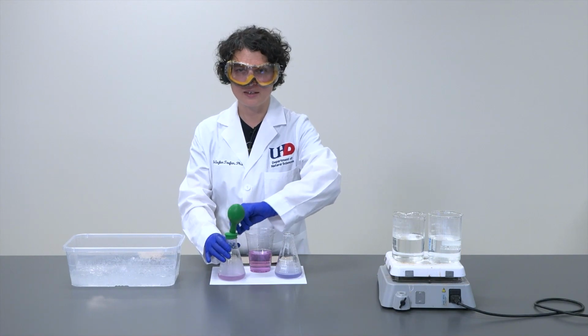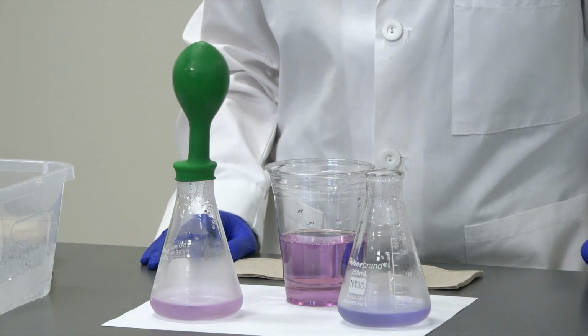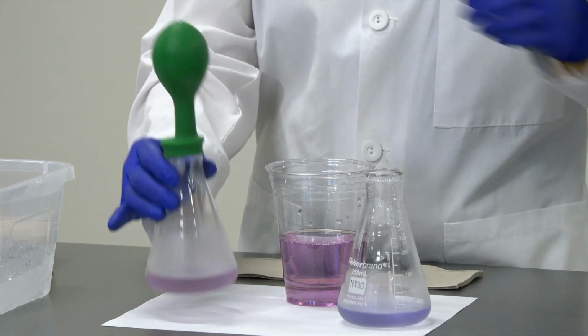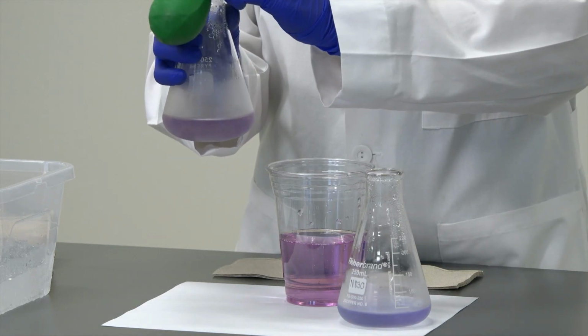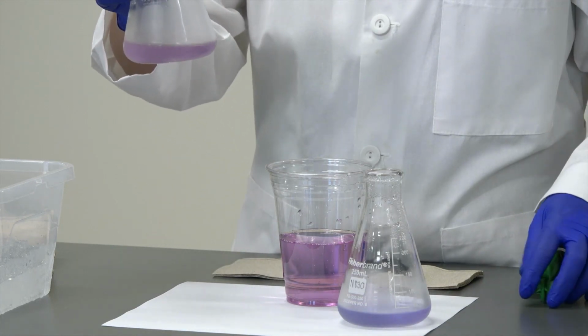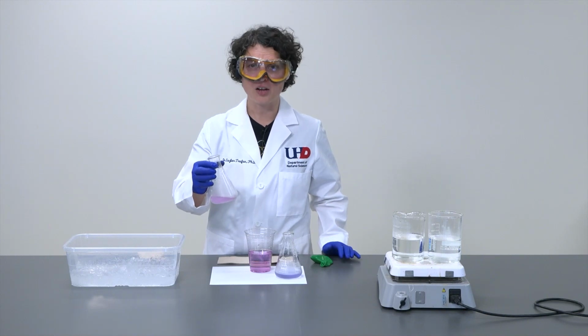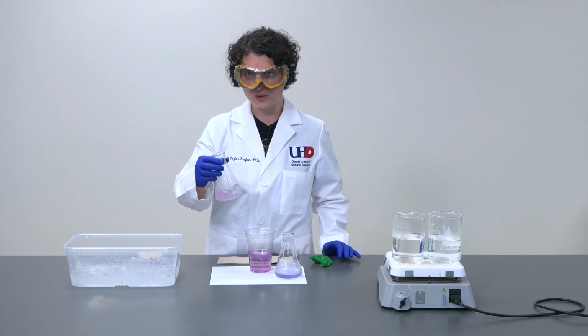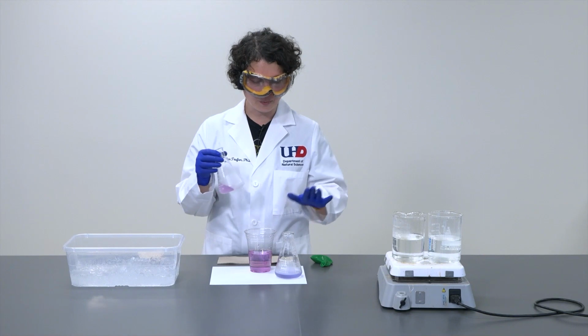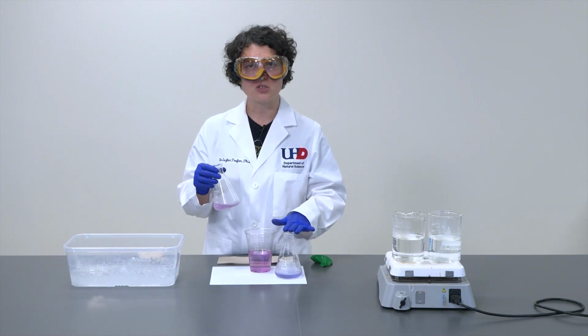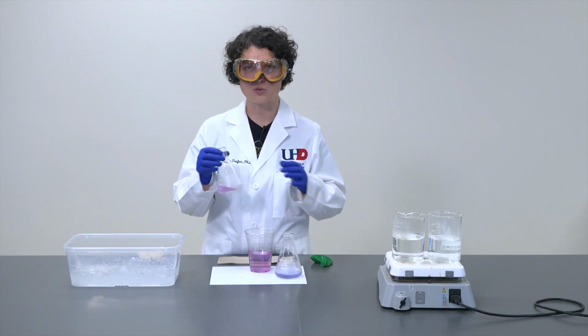So now let's see if this is just a fluke or if this is a repeatable experiment. We're going to next remove the balloon from our Erlenmeyer and place it once again in the hot water bath. We will keep it there for at least 5 to 10 minutes to see if we can achieve the same color change that we achieved with the other Erlenmeyer that was exposed to the air.